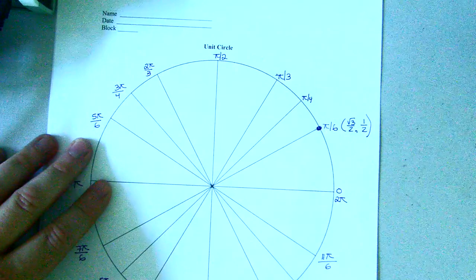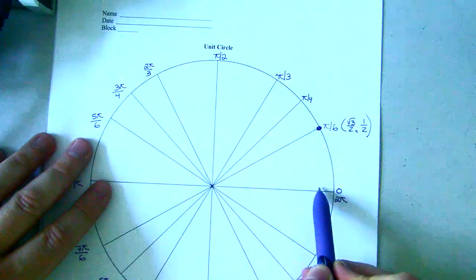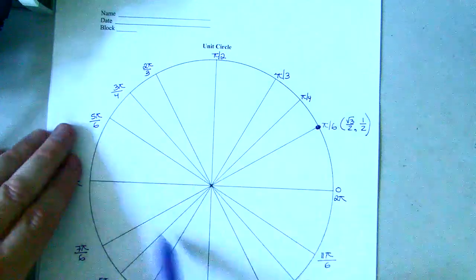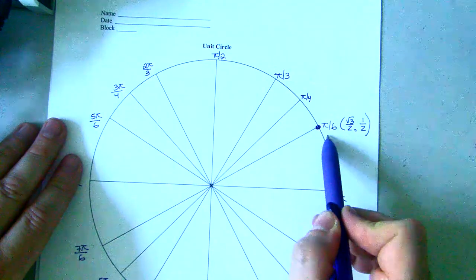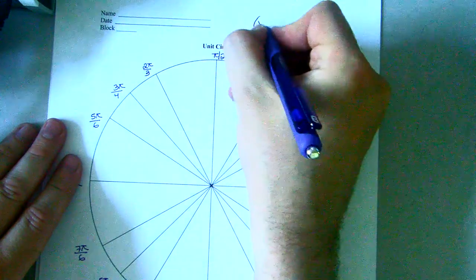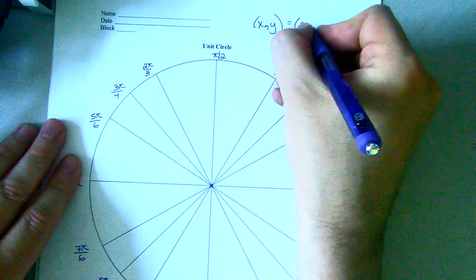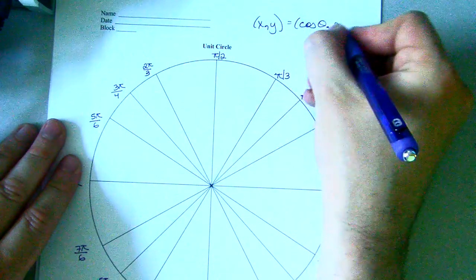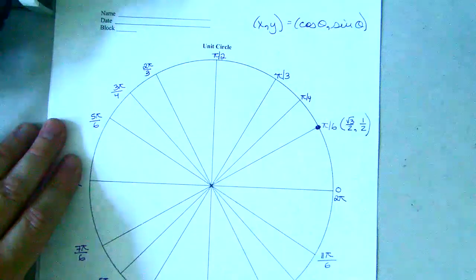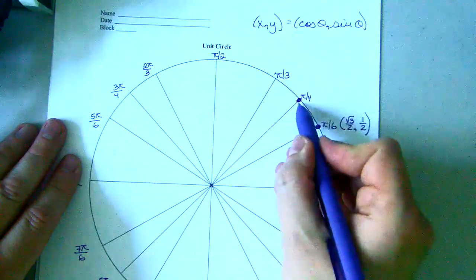1/2. Really, where we're eventually going with this is all of the x-coordinates of the angles around the unit circle will be the cosine of that angle, and the y-coordinate will be the sine of that angle. When we're around the unit circle, x comma y equals the cosine of my angle, comma the sine of my angle.